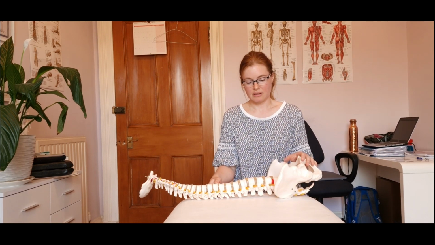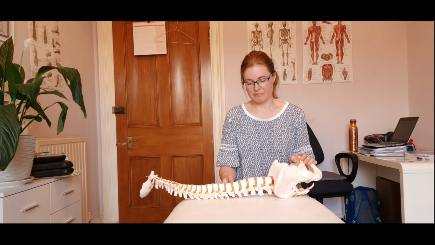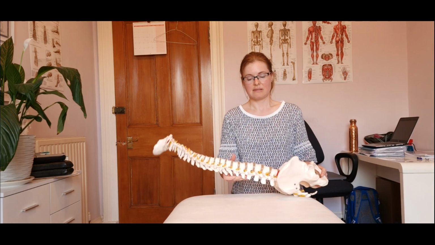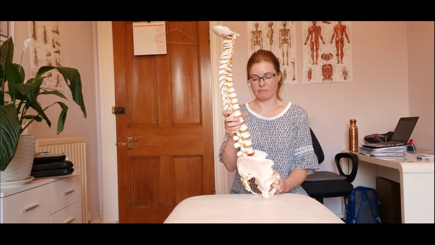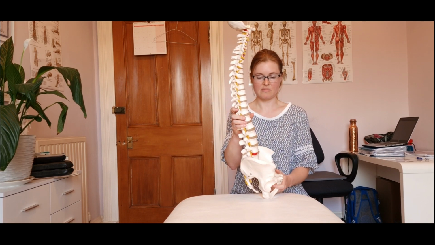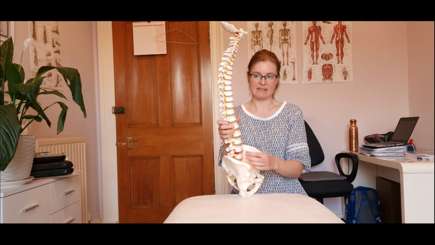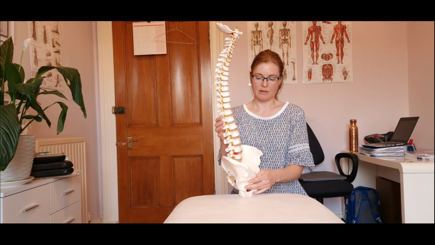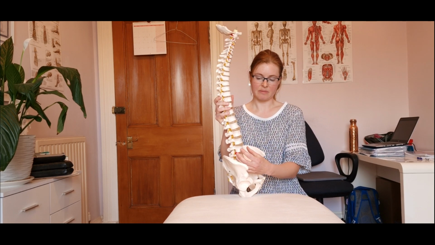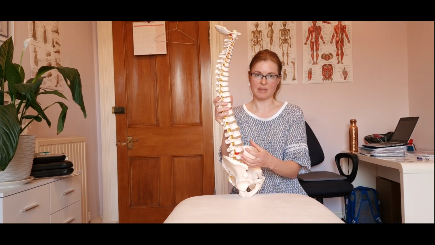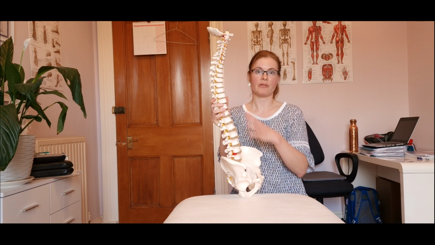So if we're talking about sciatica, the reason for the symptoms is misalignment of the spine. I could say that it's misalignment of the lumbar spine, but it's usually all connected.